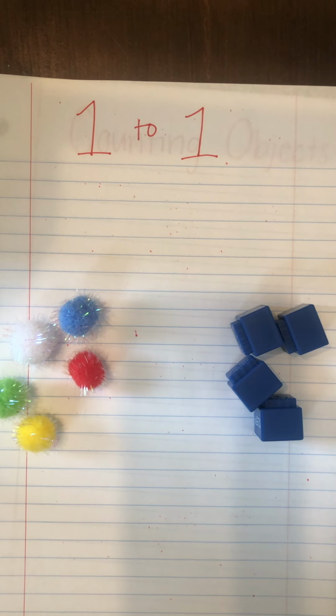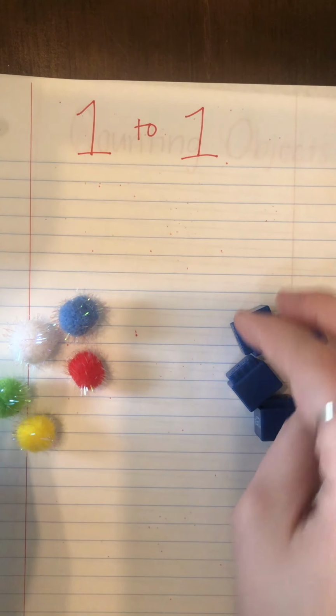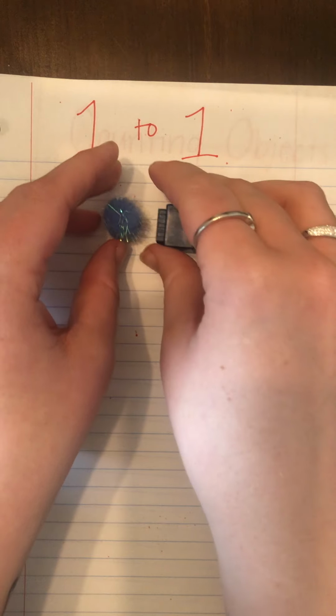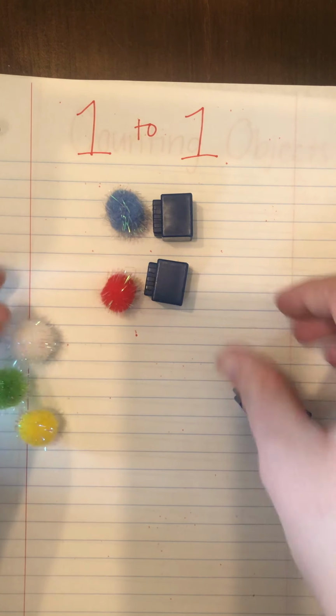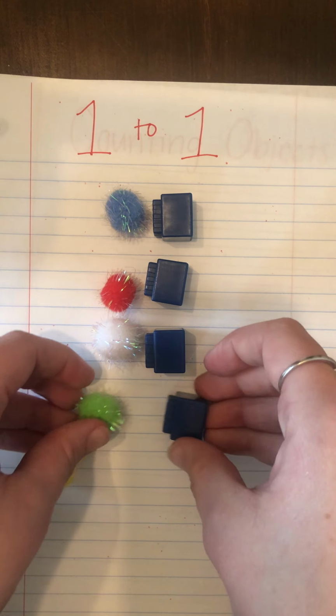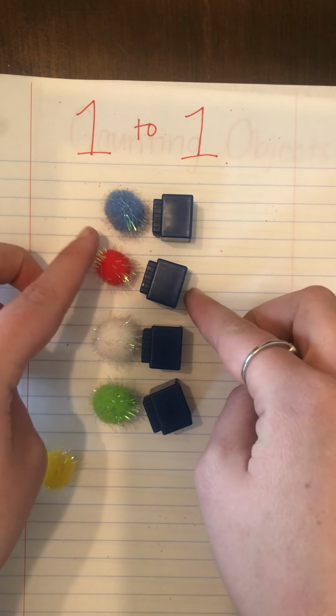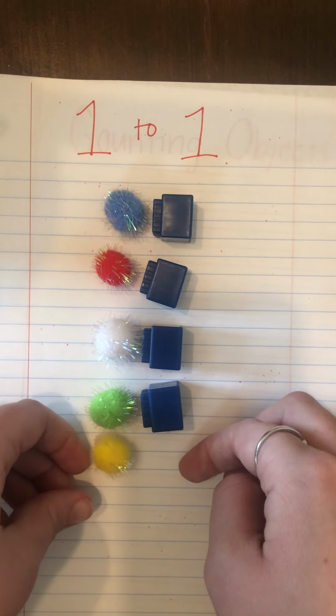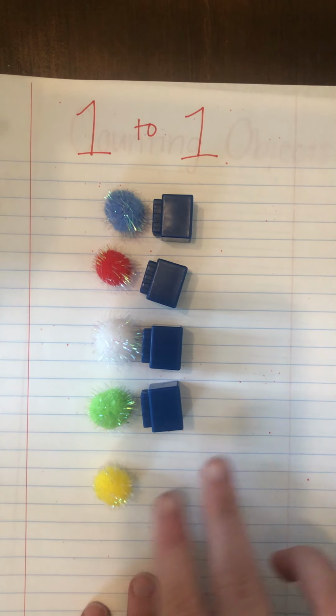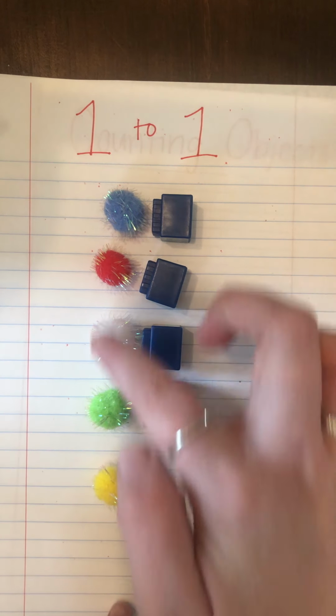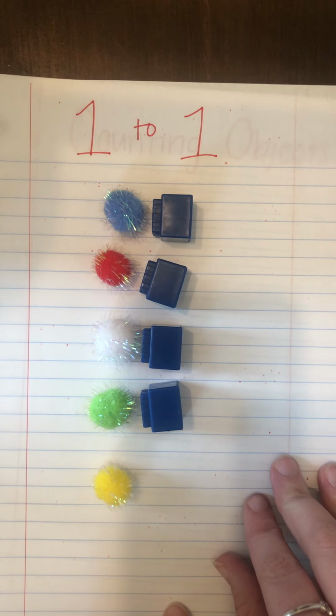One-to-one is a strategy that we use when introducing comparing. This is very basic, and you use the manipulatives and you line up each item one-to-one to make sure that all items are accounted for. You can then see that if some are unpaired, that one amount is larger than the other amount.